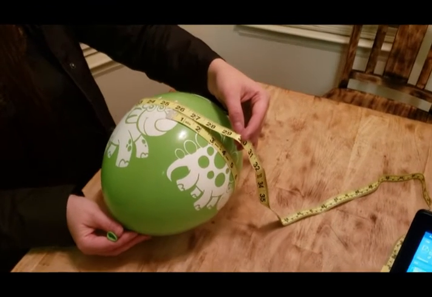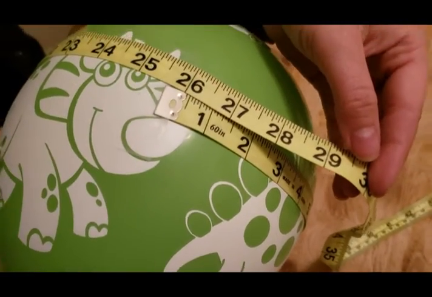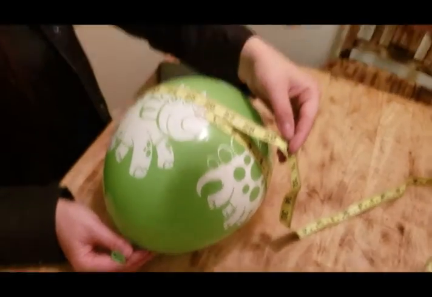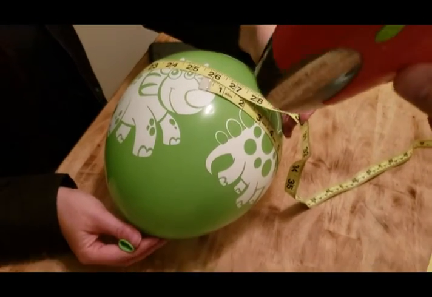We are now going to repeat the experiment to make sure that our initial results were accurate. All right, here we go. Try number 3. We've attached the tape measure to the balloon now so we can get real time, because this thing cools off and heats back up very quickly.